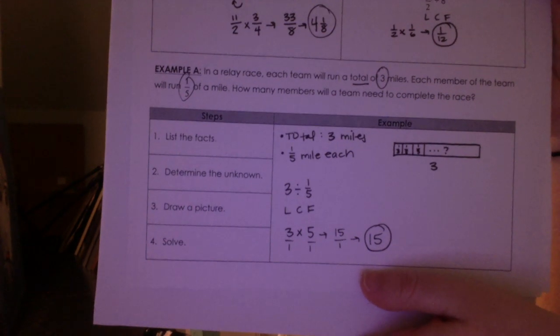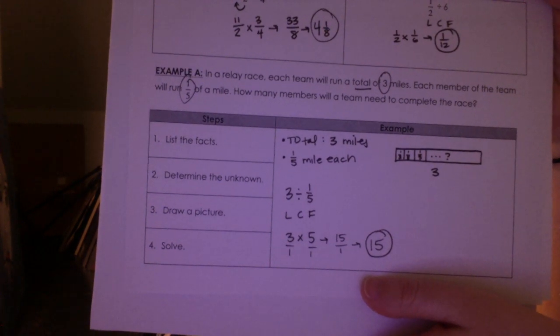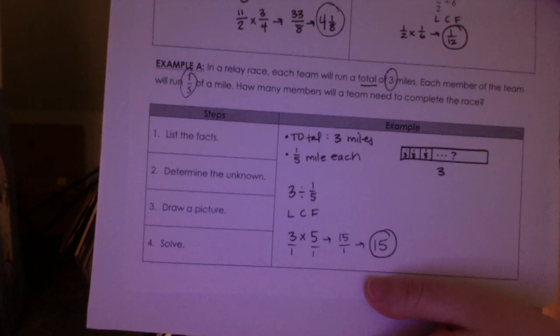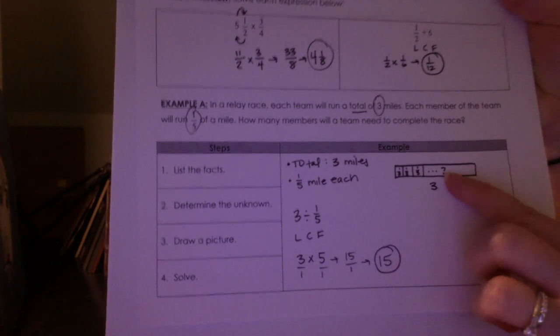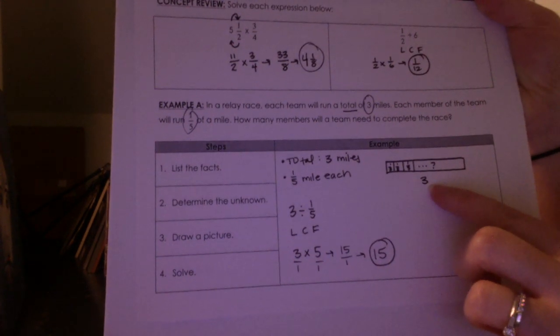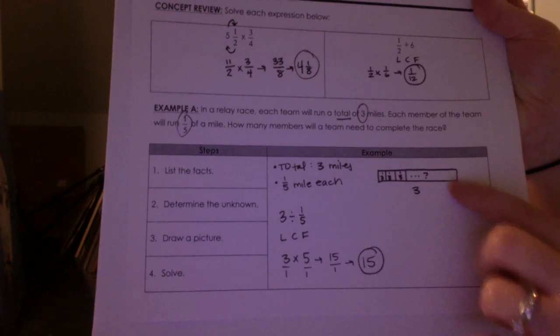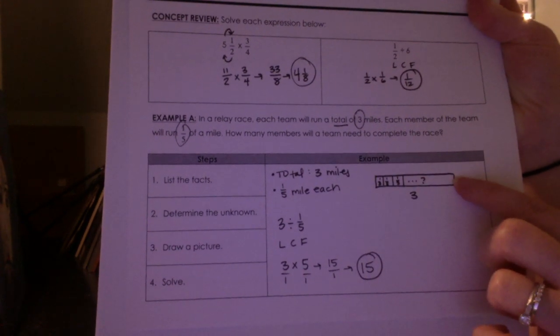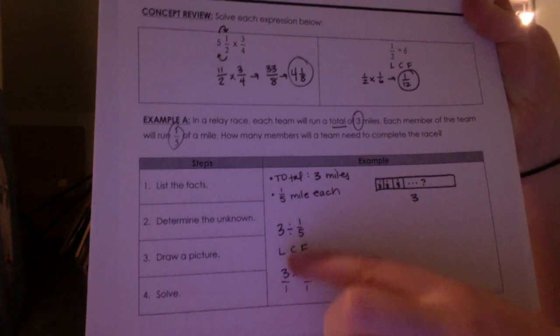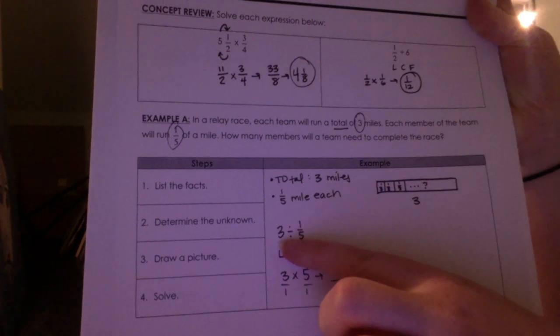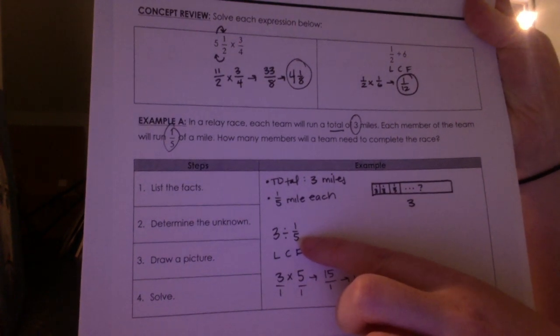So I drew a bar diagram after I listed my facts. We've got the total, 3 miles, and each person's going to go 1/5 of a mile. We do not know how many groups we're going to make. We only know the total, which is 3, and the size of the groups, which is 1/5. So in order to figure out how many equal groups we can fit in, we're going to divide, split up the total: 3 miles total divided by 1/5 each.